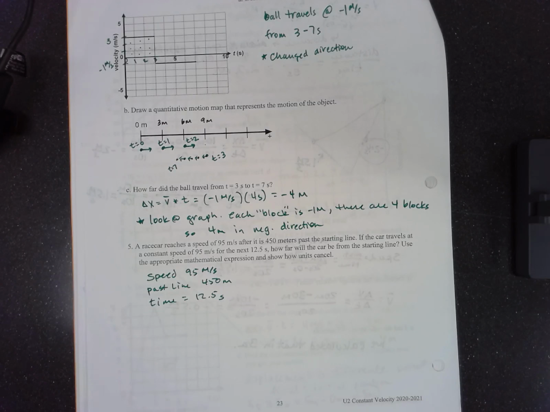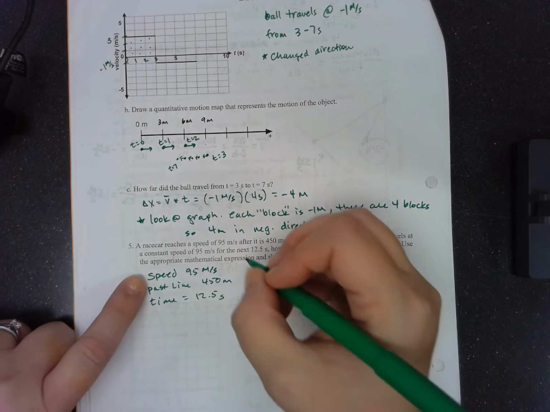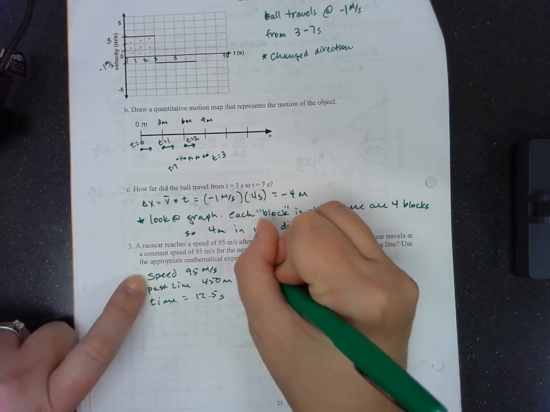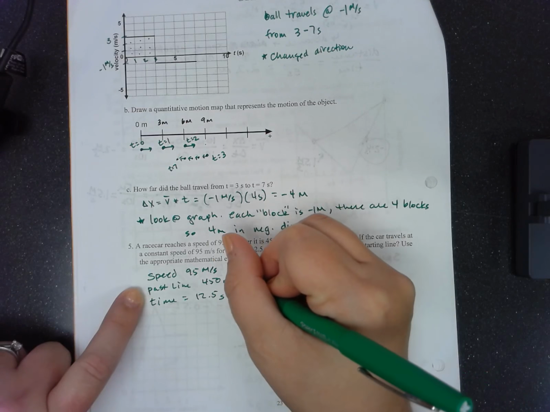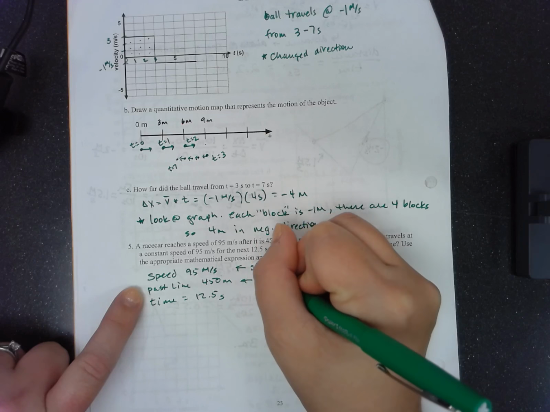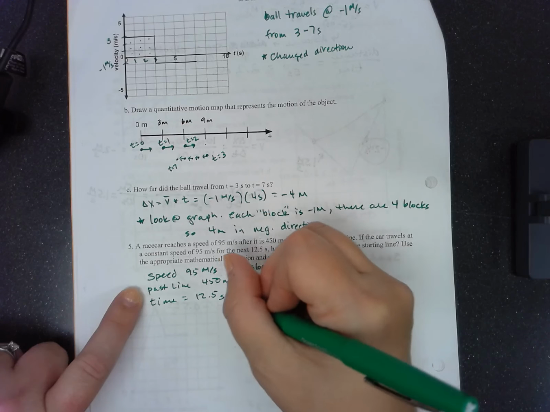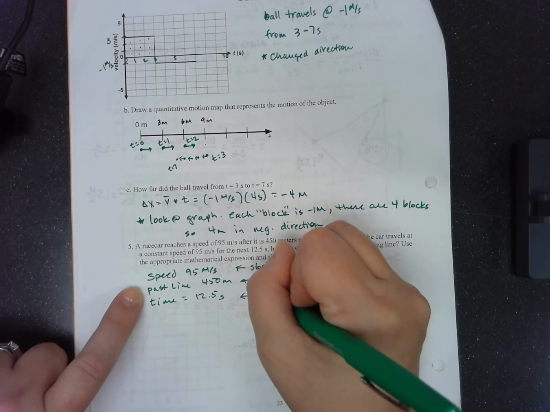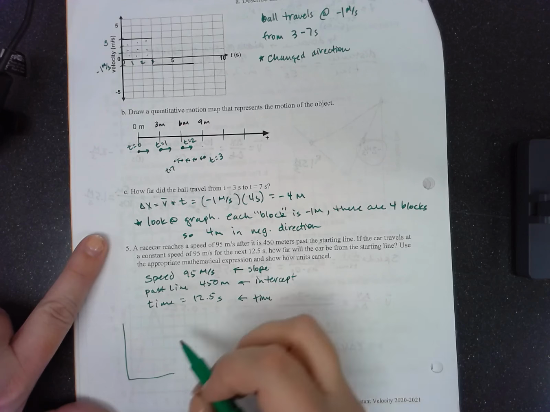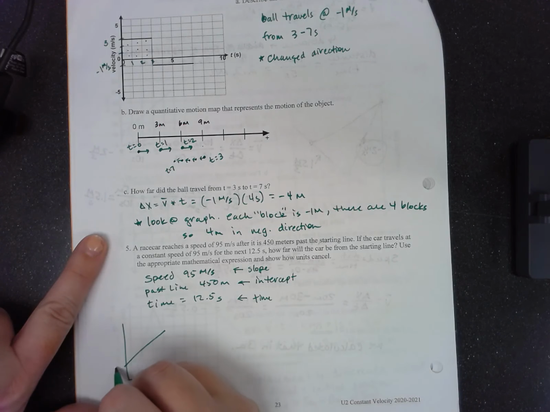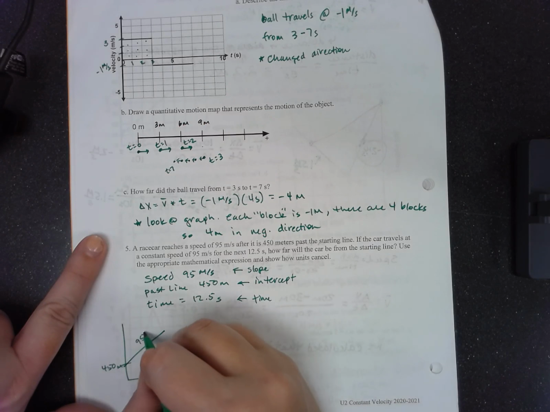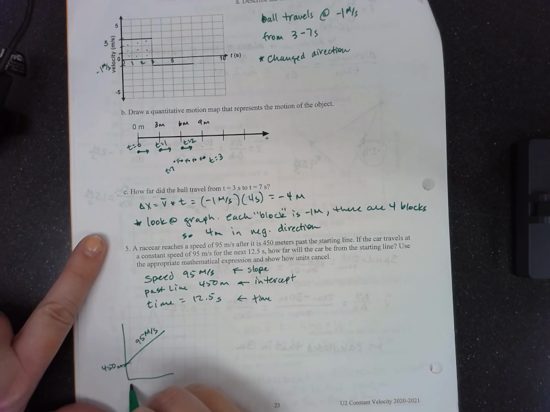So hopefully you recognize some of these things. The speed here is going to be our slope. Past the starting line, this is our intercept. And time is time, right? So we could use this information to make a graph if we wanted to, where this is 450 meters, our slope is 95 meters per second, and the total amount of time that's traveled is 12.5.